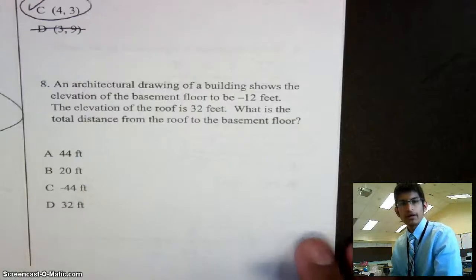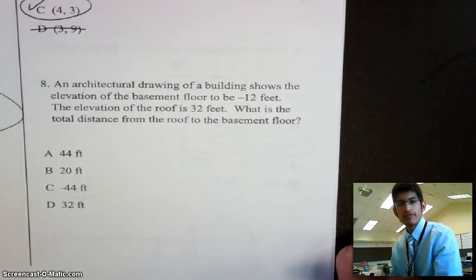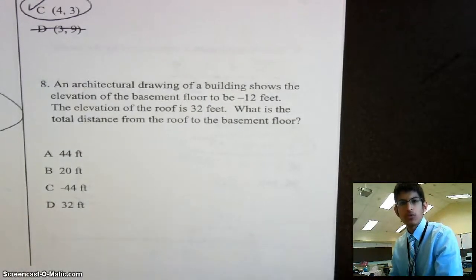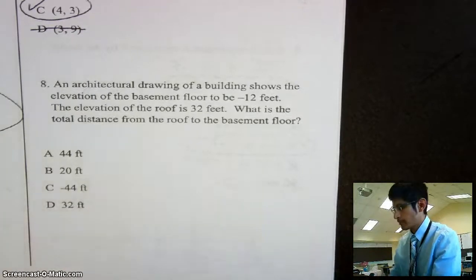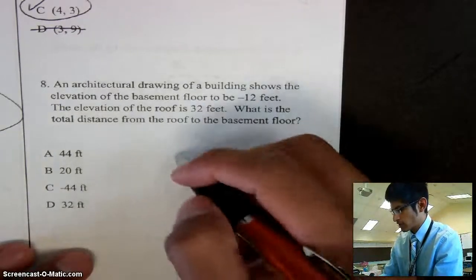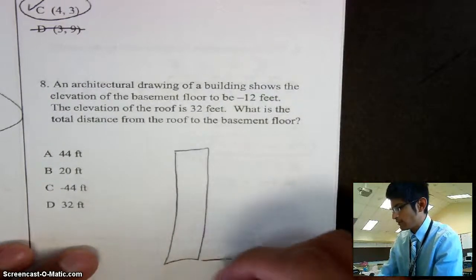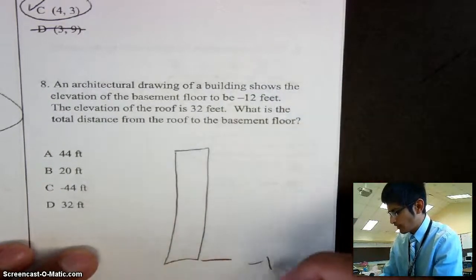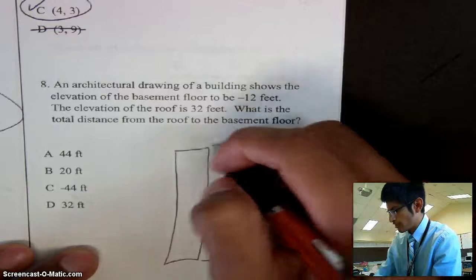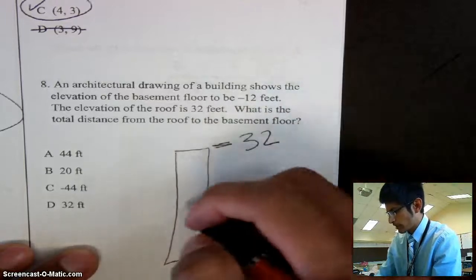All right, number 8. An architectural drawing of a building shows the elevation of the basement floor to be negative 12 feet. The elevation of the roof is 32 feet. What is the total distance from the basement floor? This one, again, was a pretty tricky one. So I'm going to draw a little building here. And the basement is at the bottom. So the basement is at negative 12. And the roof is at 32. And so 0 would be right here in the middle.